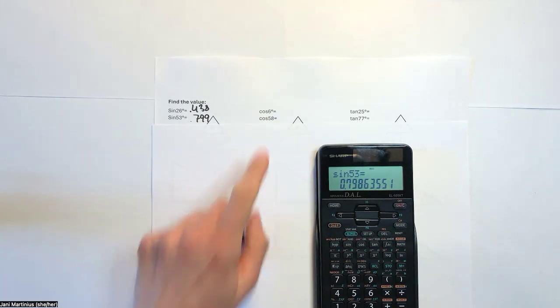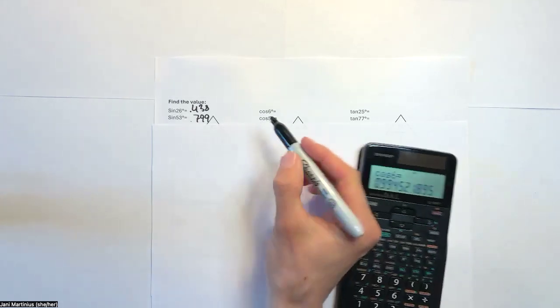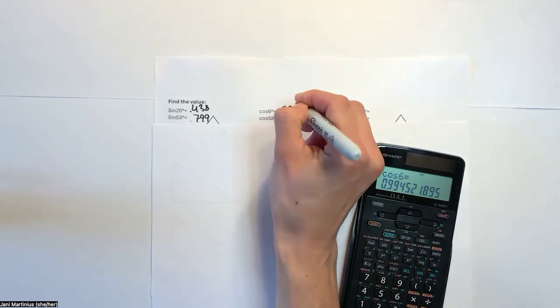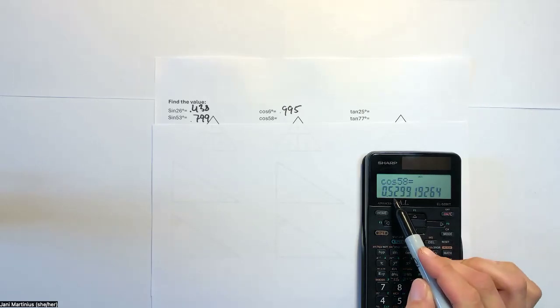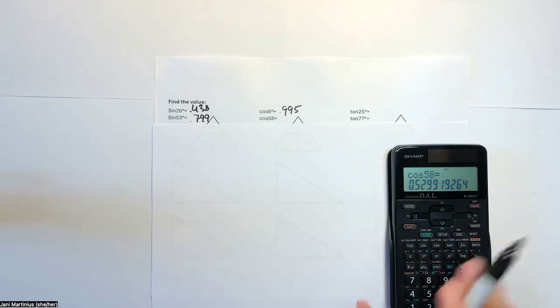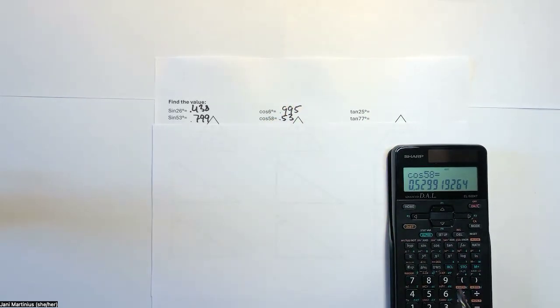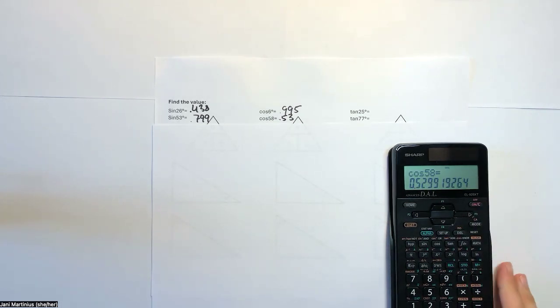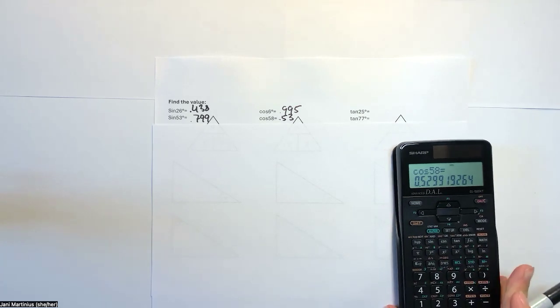Now, let's move on to cosine. We are punching in the cos button, and 0.995. How about cos 58? Punching that in, 0.52. It's really 0.53, so we're going to round to 0.53. And as always, if you can just keep it in your calculator to then continue mathing with, that is the best way because you have all the decimal points.